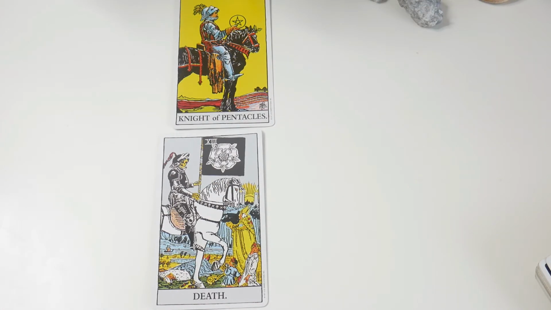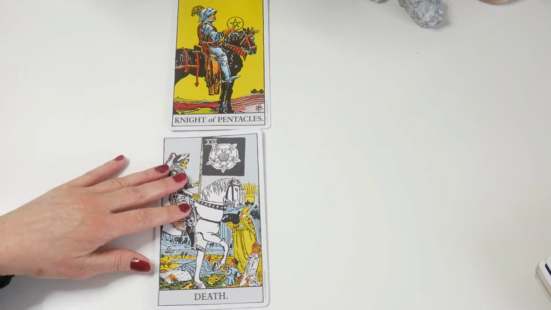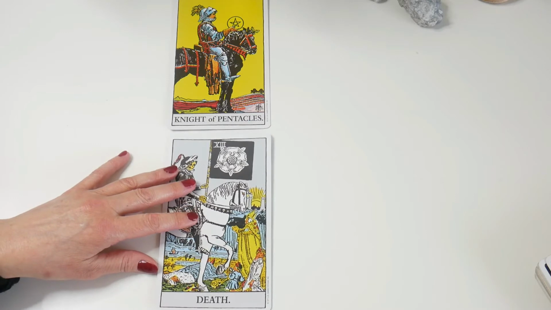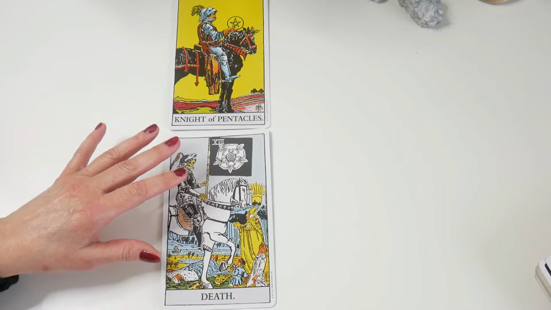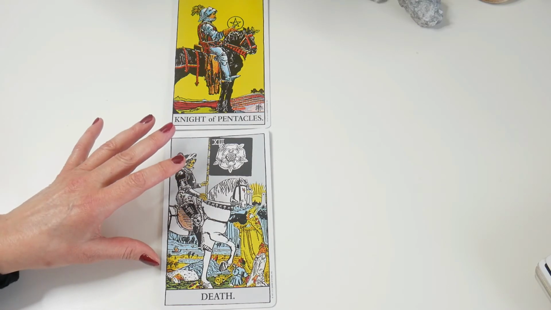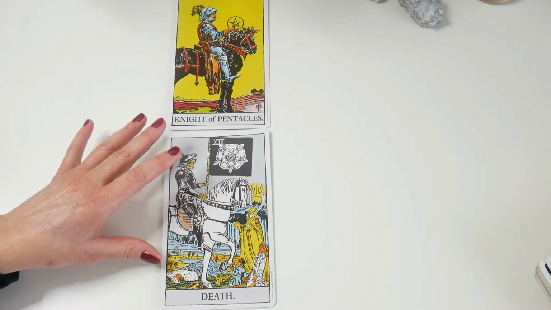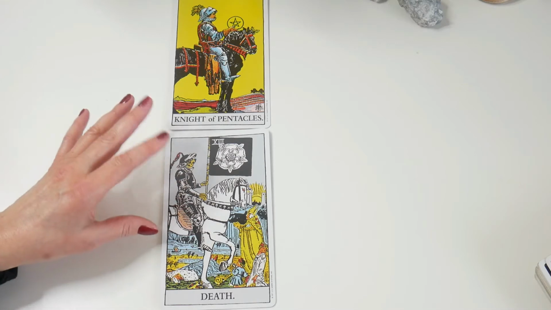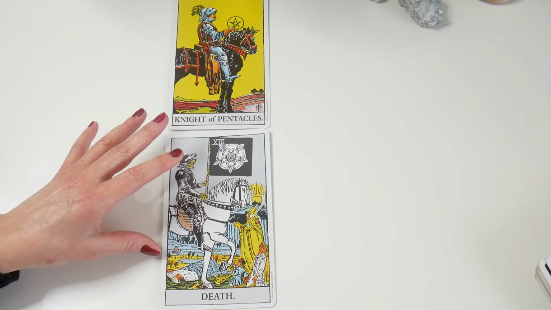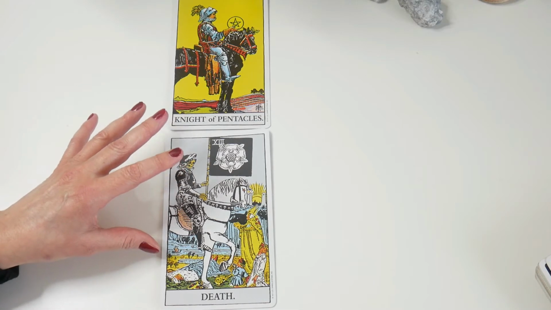This is an interesting one. The Knight of Pentacles usually puts his career ahead of relationships, but when he does get involved in a relationship, it will be for him a very long-term situation. He's not looking for a turnover of relationships. He's looking for somebody who can commit to him, he can commit to, and they have a long-term future together.